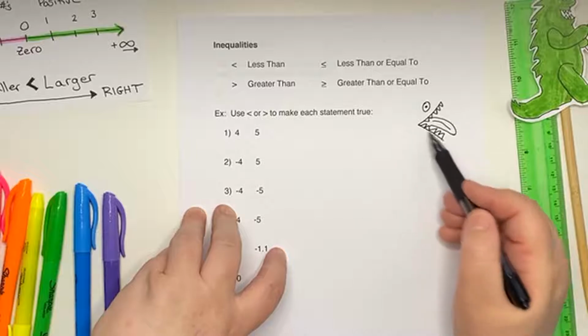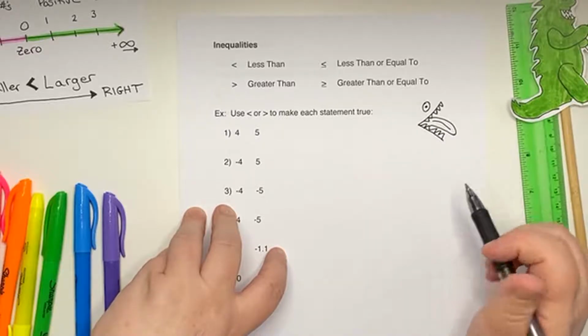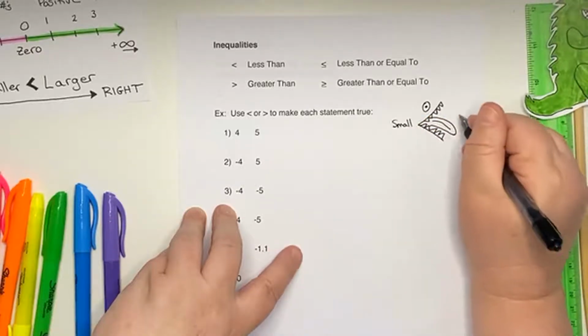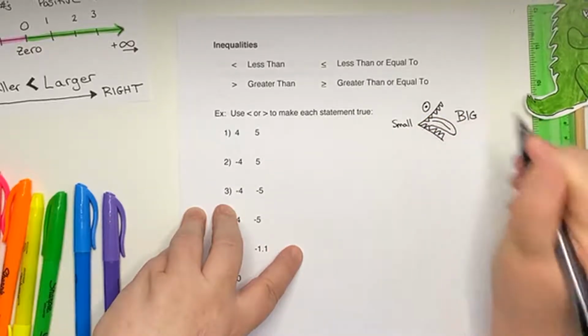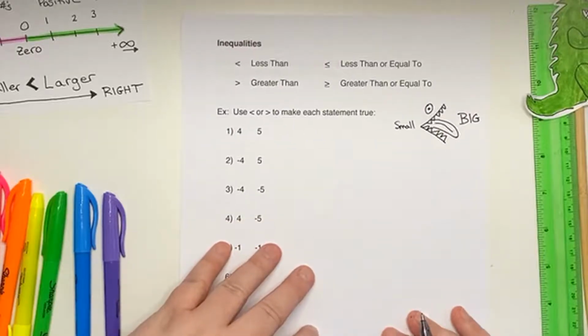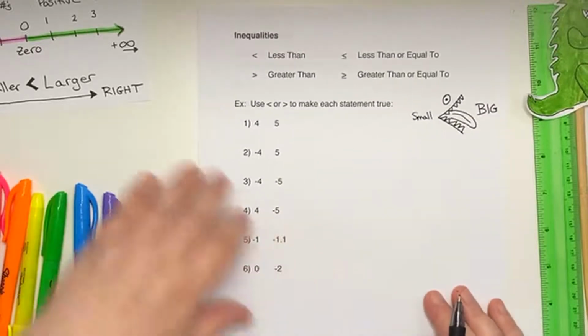So if no one's ever drawn that for you at some point and said that the alligator always wants to eat the big meal, so the mouth is open towards the big number, then, again, talk to me, talk to the tutors.